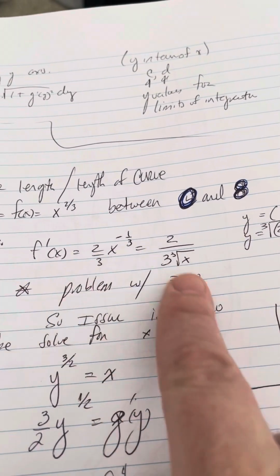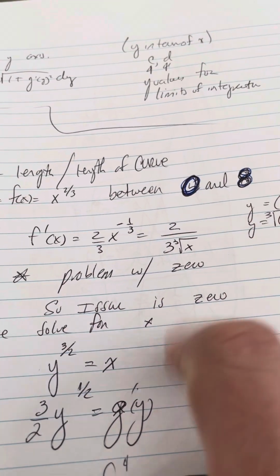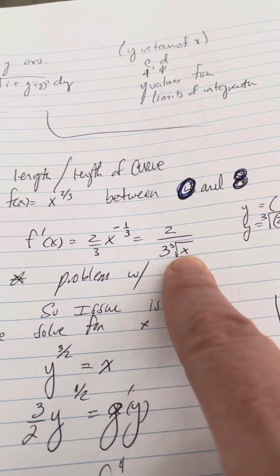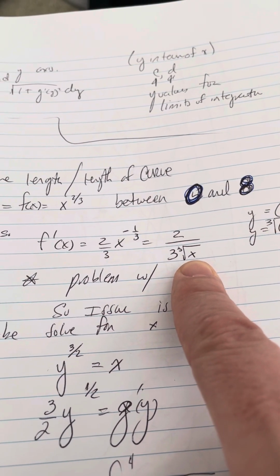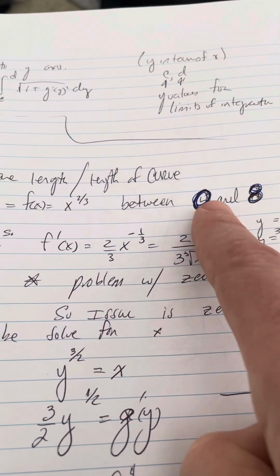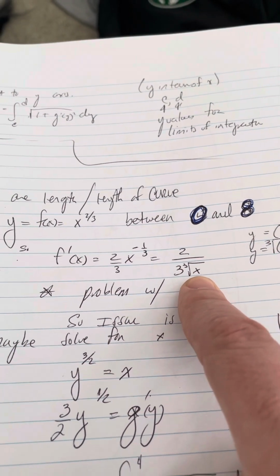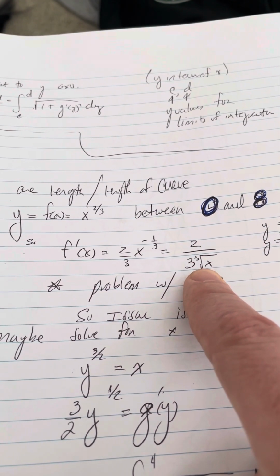There is a problem that we are dealing with, and that problem is with that 0. Am I allowed to plug 0 into that piece? This is something we always have to be concerned with. And plugging that 0 in, it's undefined. So we need to think about this differently.